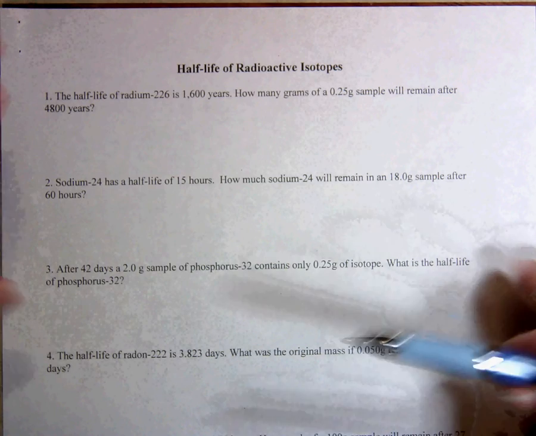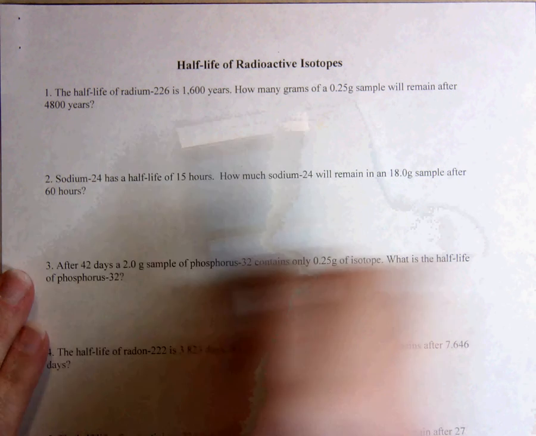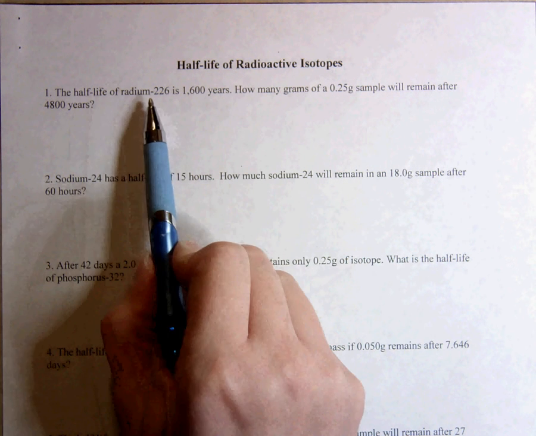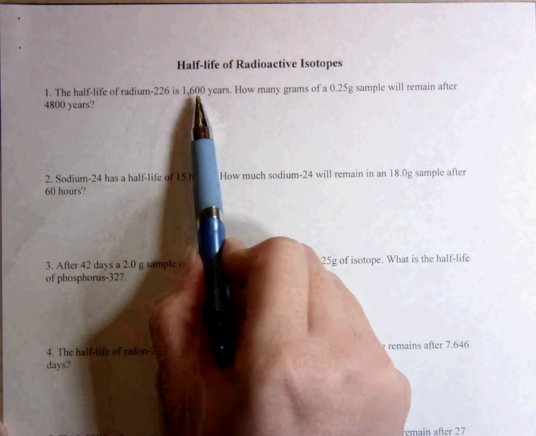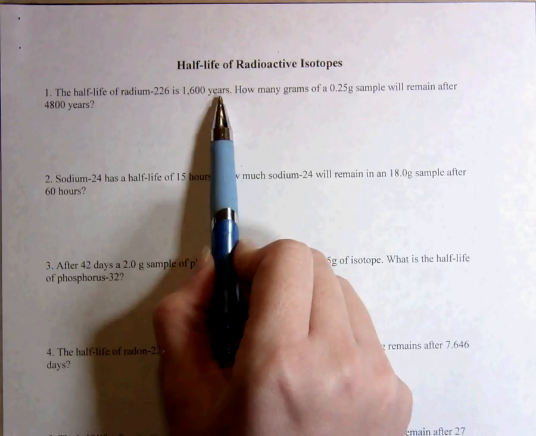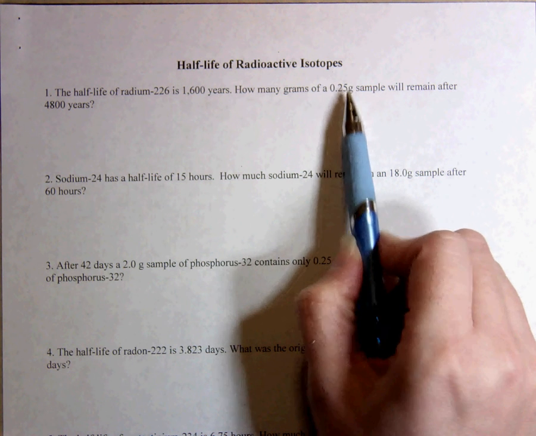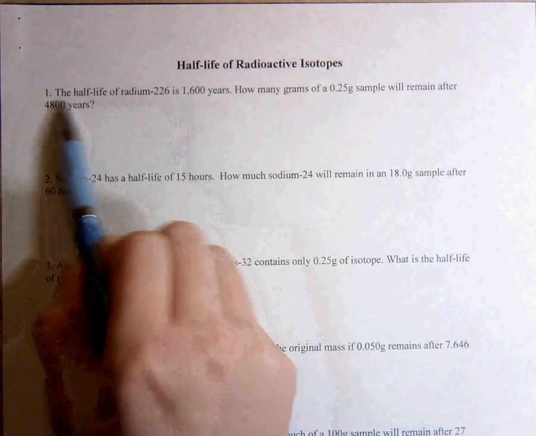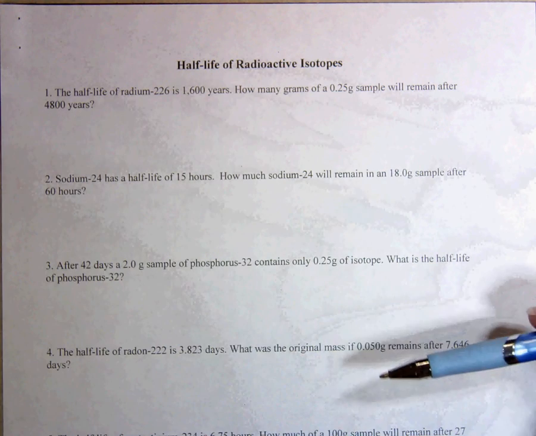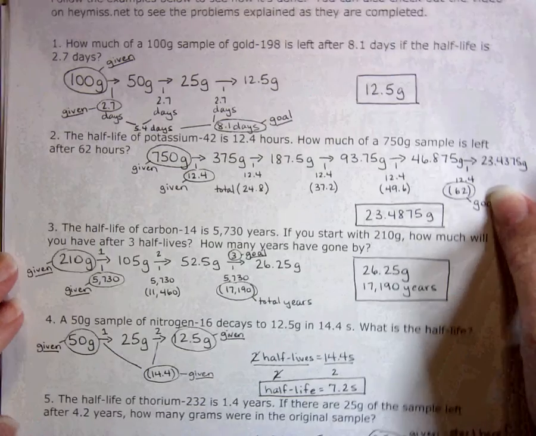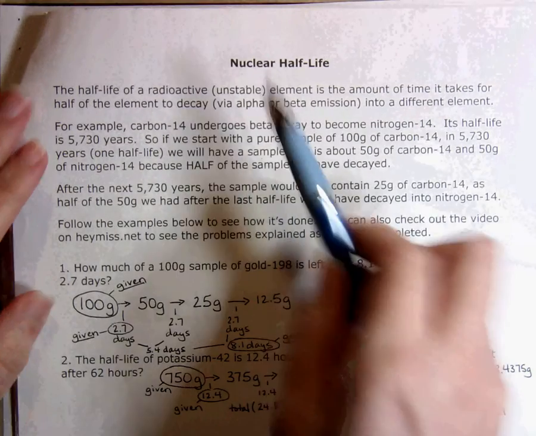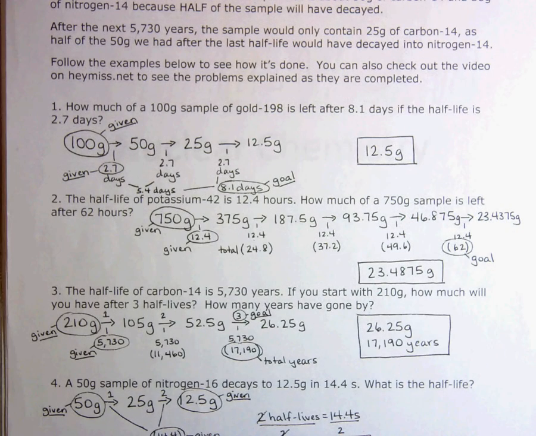So in this case, we're looking at different problems where it gives us the half-life of a certain radioactive isotope, tells us how long that takes for half of the substance to decay into a different element, and then gives us an amount of it, and it asks, how much of this would remain after this amount of time? Now there are different ways that these questions can be asked, but I want to make sure you understand how to do all of them. There are examples in your reading material for nuclear half-life, and I'm going to go through the examples with you so you see how to do these.